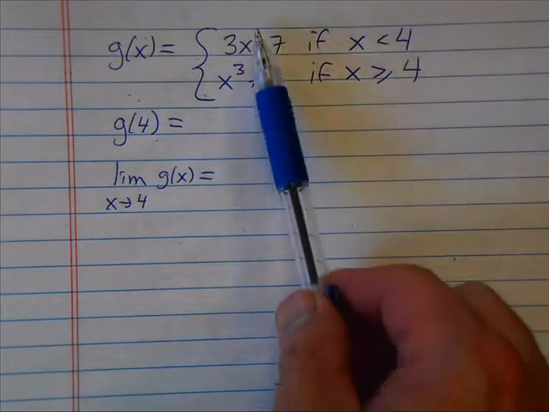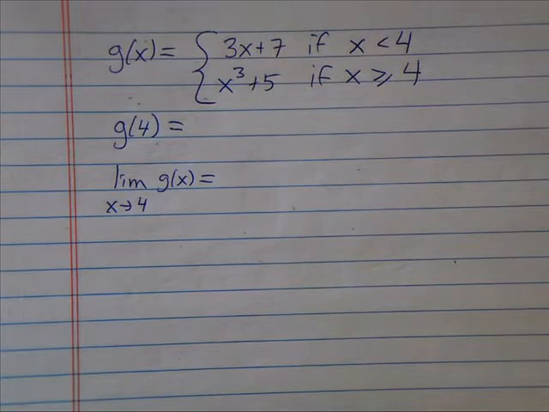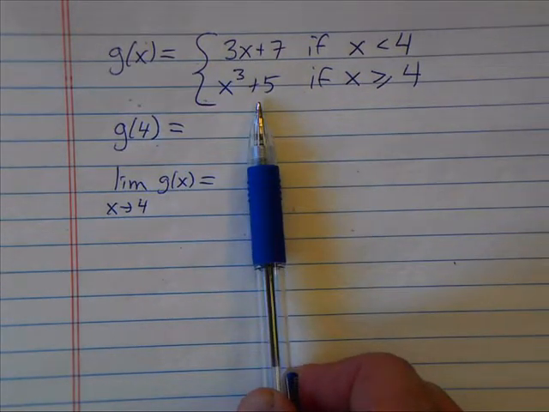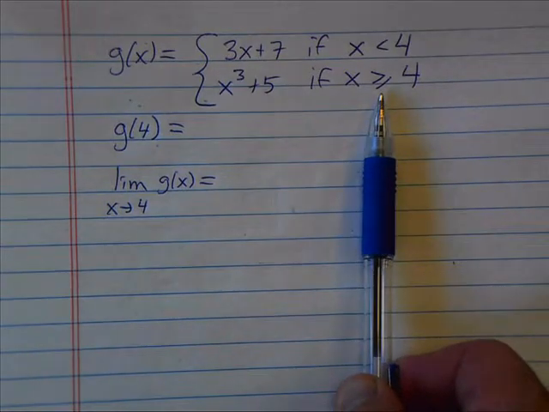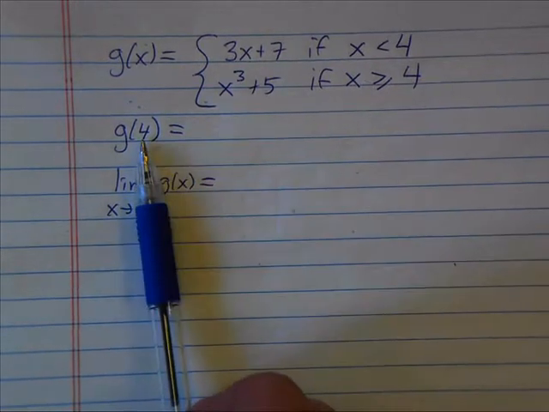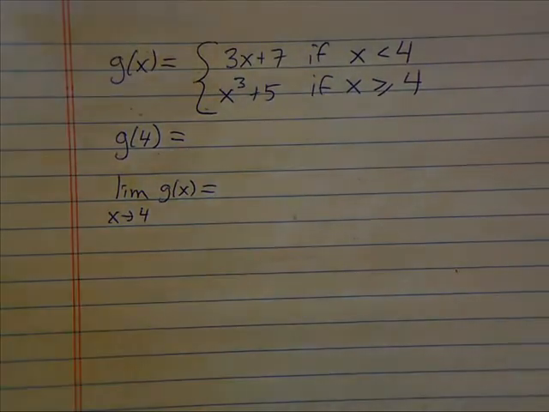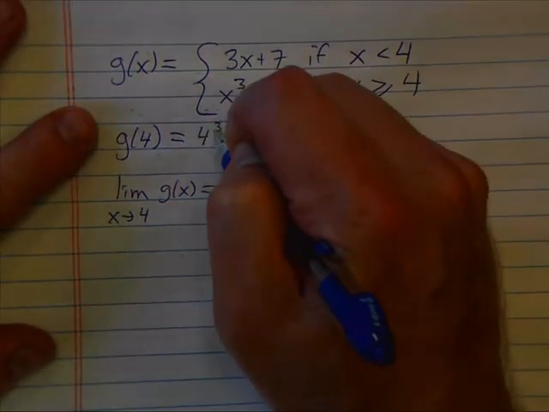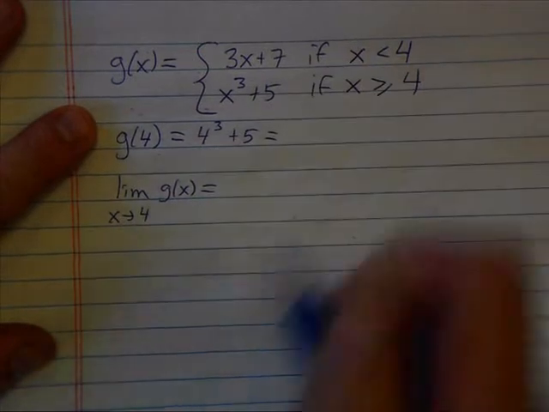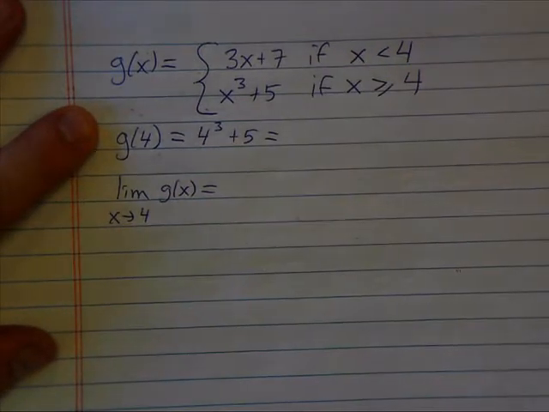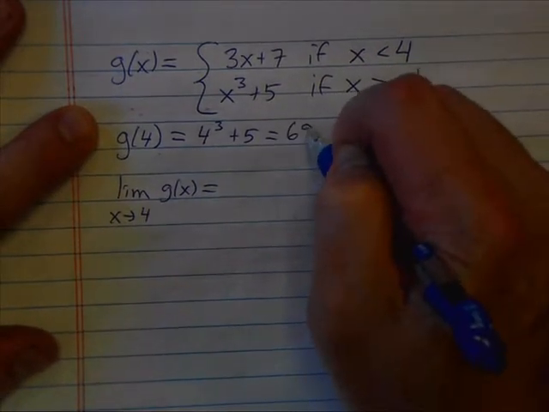I plug it into which rule? The top one or the bottom one or both? Only the bottom one. How come? Because that one has the x equals 4. So this symbol means plug the number 4 in, and this tells me when x equals 4, use this rule. So this is 4 cubed plus 5. How much is 4 cubed? 64 and 5 makes 69.